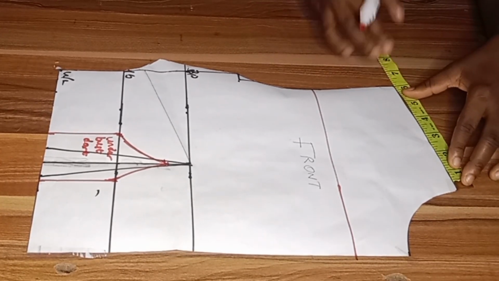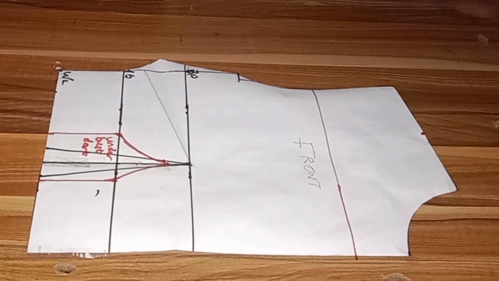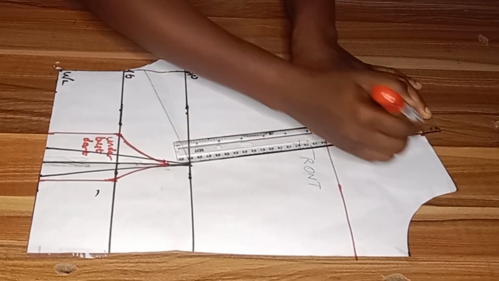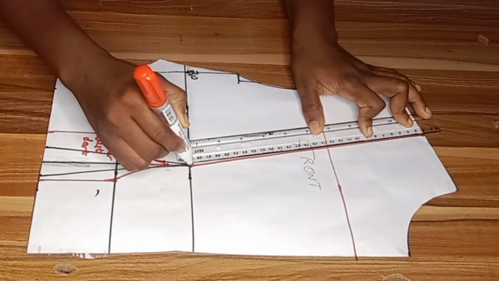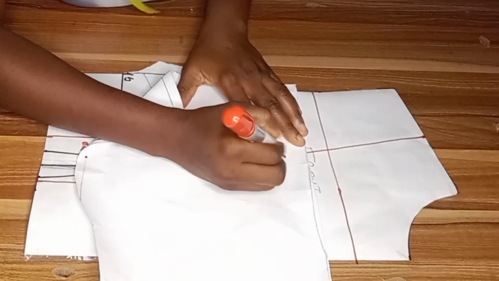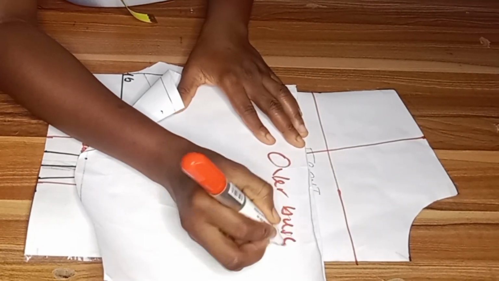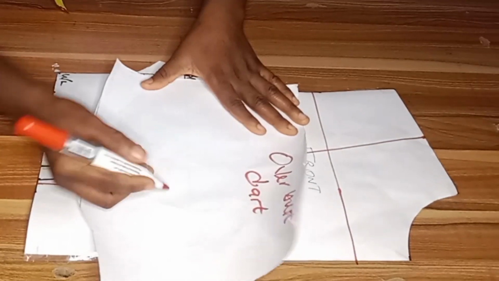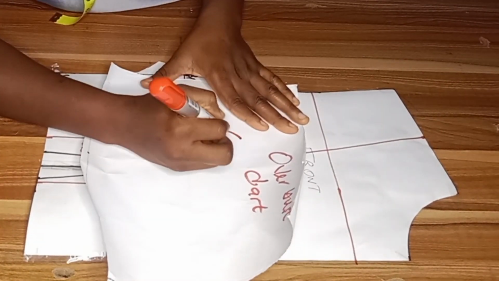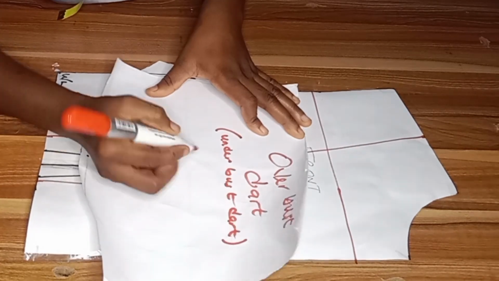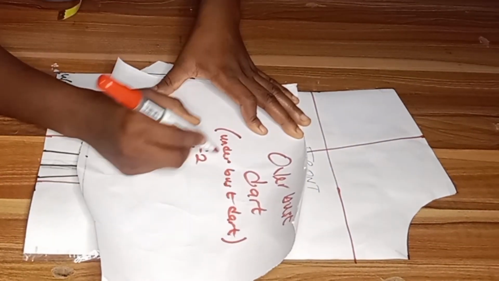To get the overbust dart, you have to divide your shoulder slope into 2, and you will connect it straight into your bust point, like the way I'm doing in the video. Divide your shoulder slope into 2 and rule it straight into your bust point. So the formula to get the overbust dart, we have 2 ways of doing it. The first way is the way I'm explaining to you. Whatever result you got from your underbust dart, remember for this video I got 2.5 from it.